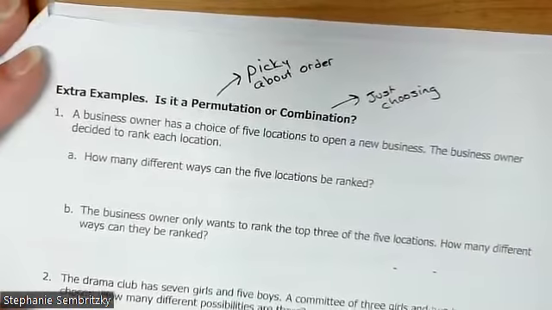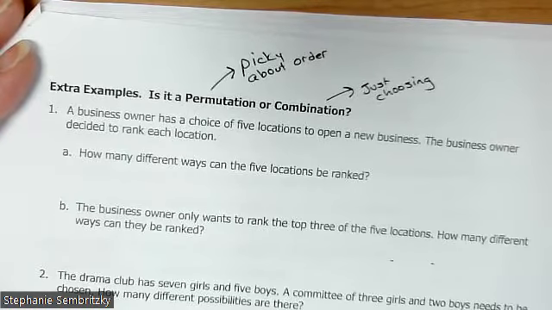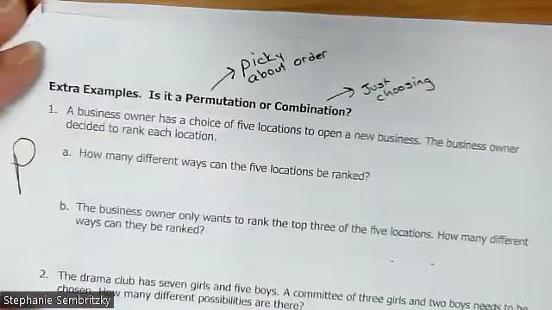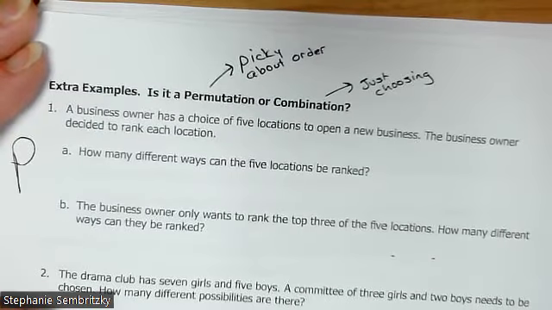A business owner has a choice of 5 locations to open a new business. The business owner decided to rank each location. Is order important on this problem? Okay, so this is P. How many different ways can the 5 locations be ranked?